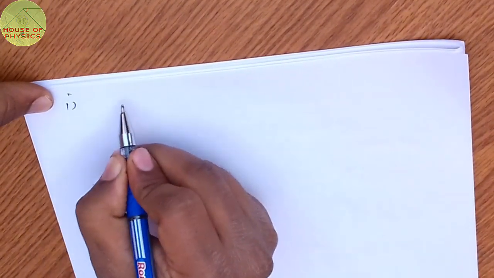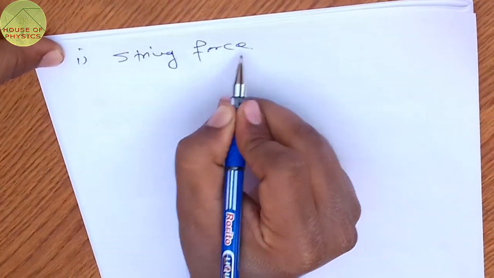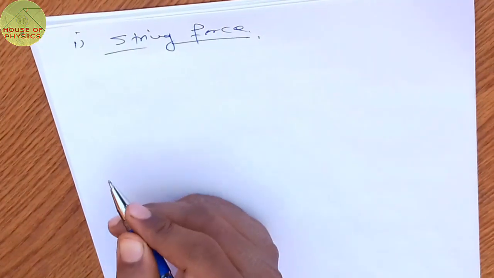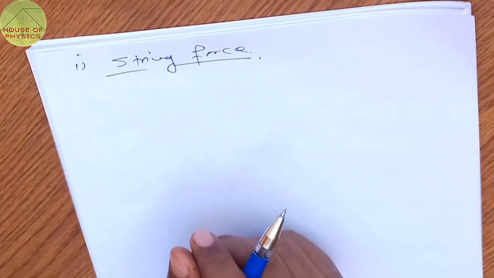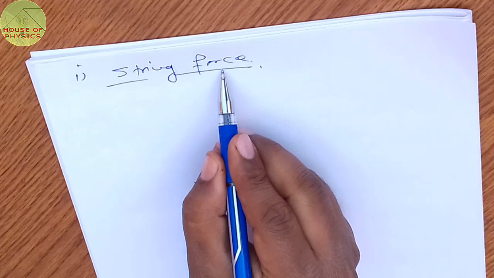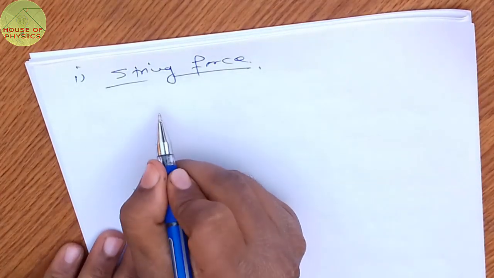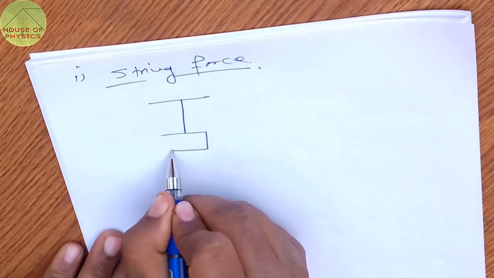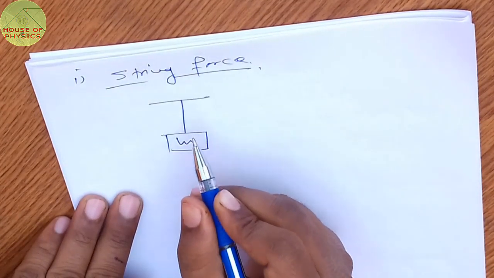So the first one is string force. As we have already studied in the force definition, force is a push or pull. So the force can have the tendency to push or pull only. Now you take the string. Suppose this block is attached to the string. This is a block of mass m attached to the string.